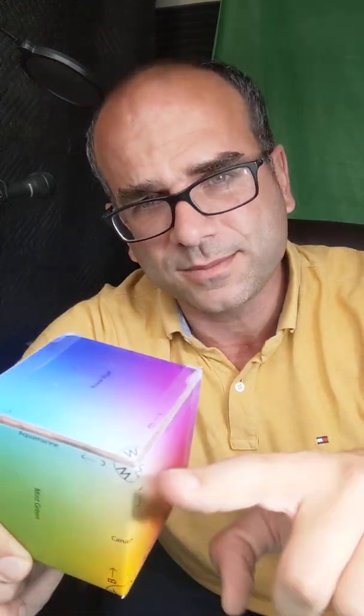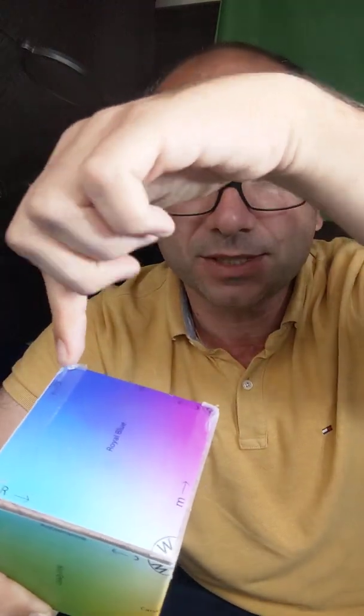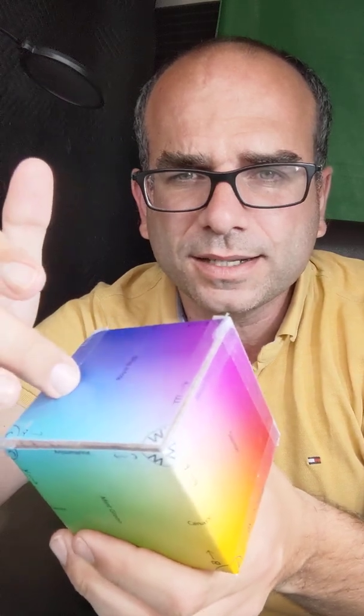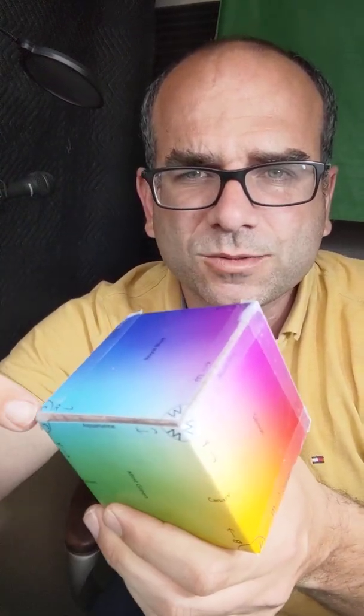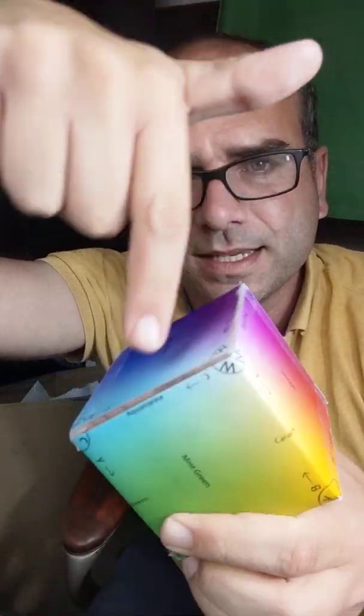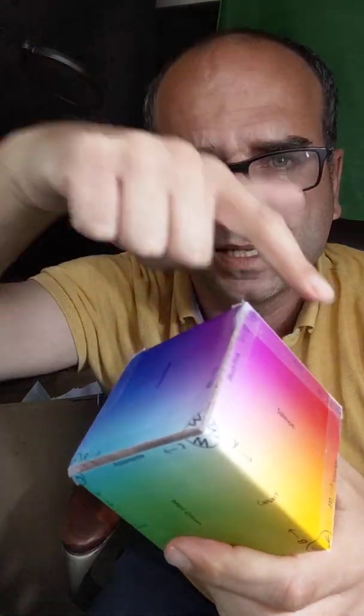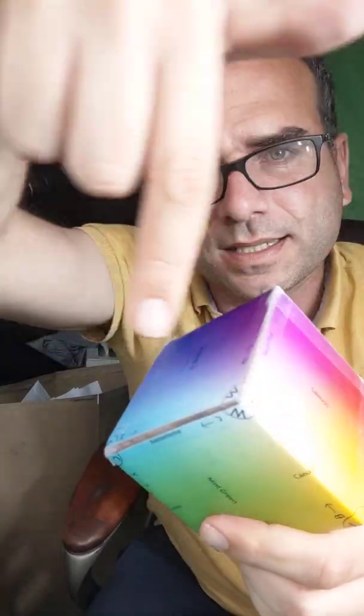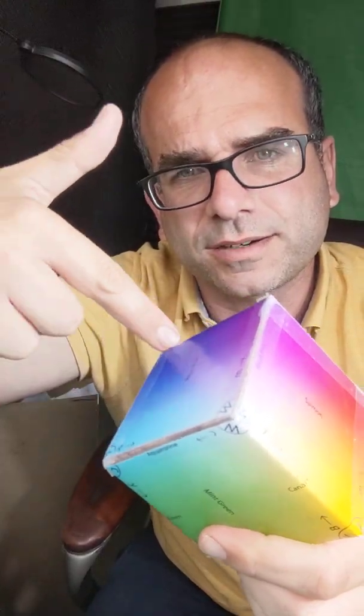Like the white here, this is reflecting every wavelength that's coming from the light, being reflected at the camera. If we go to blue, that means only the blue light is being reflected and it is absorbing all of the yellow light. The yellow is the complement. If you look at the cube head on, the opposite colors are the ones on opposite sides of the white. So cyan is the opposite of red, magenta is the opposite of green, and yellow is the opposite of blue.